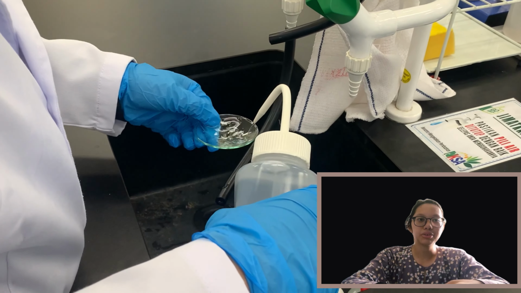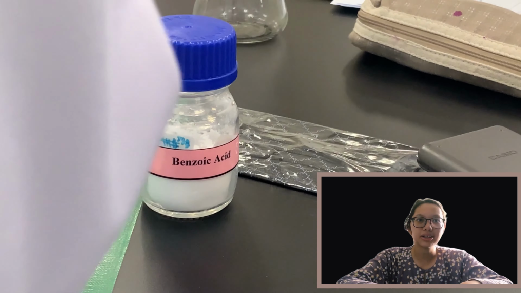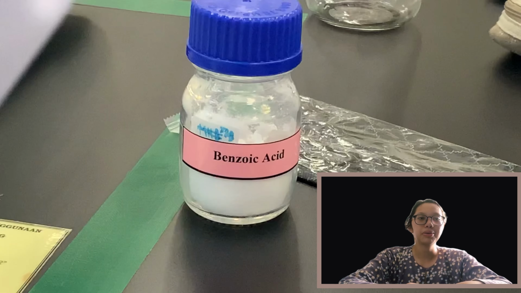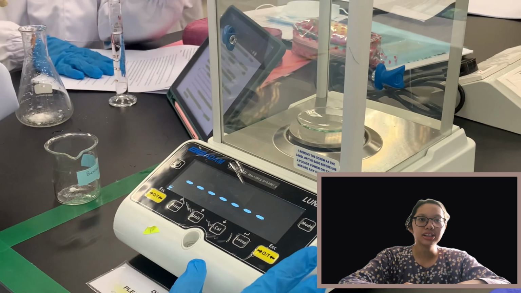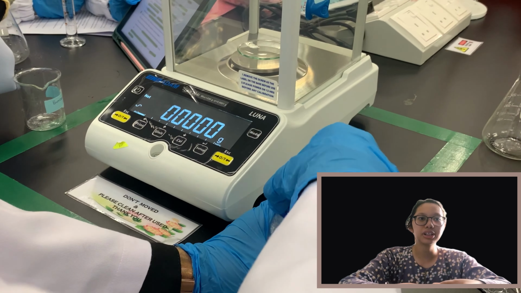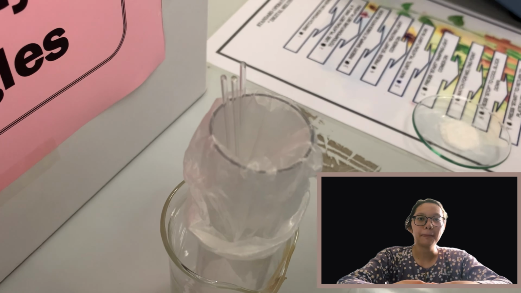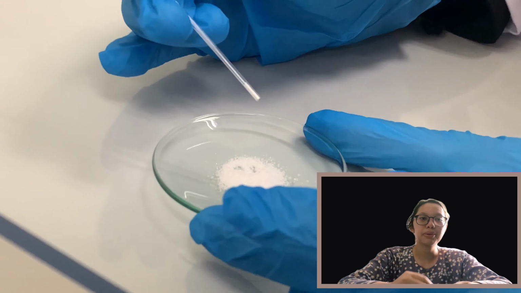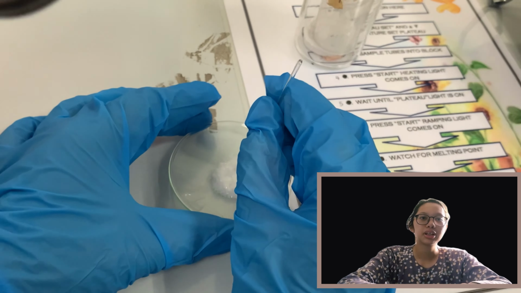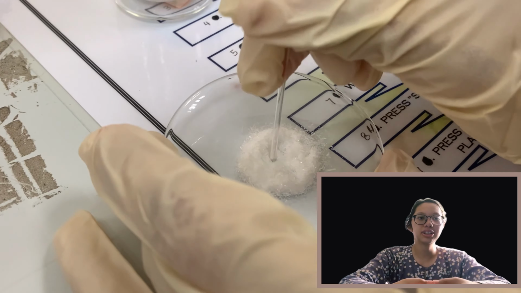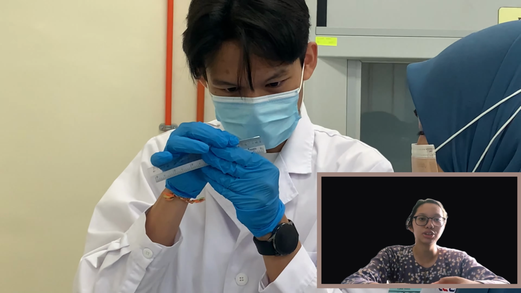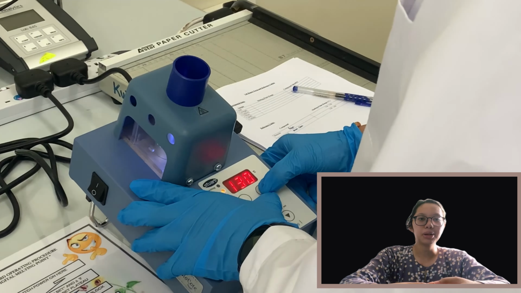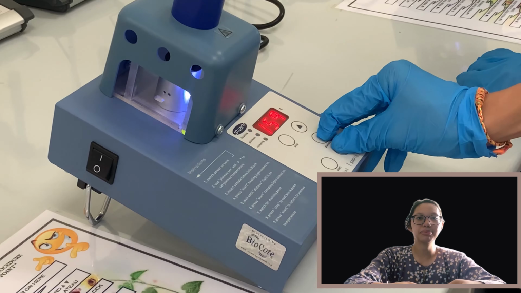First, the petri dish was washed with distilled water and dried. As shown in the video, we will be using benzoic acid and salicylic acid. The analytical balance was set up and both the benzoic and salicylic acid were weighed. Using the capillary tube, pack the samples into the bottom of the tube by tapping it on the bench top. Repeat this process several times to acquire a sample height of 2 to 3 millimeters in the tube. Set up the melting point apparatus to each of the samples' respective melting points.